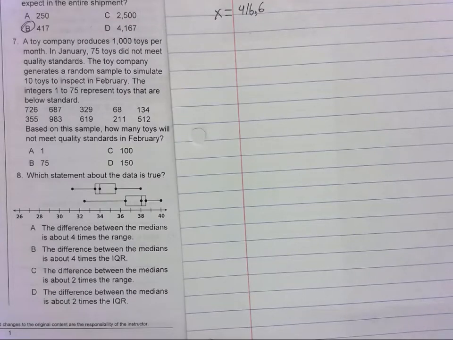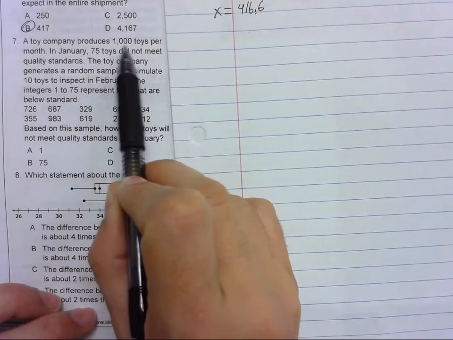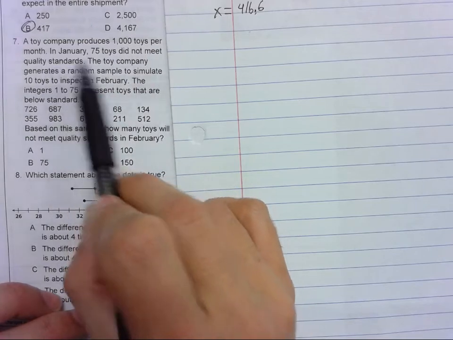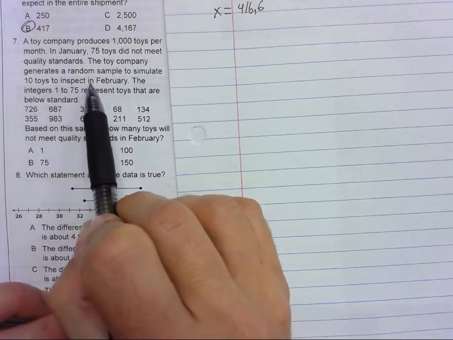Unit 3 Study Guide, Problem 7. So a toy company produces 1,000 toys per month. In January, 75 toys did not meet quality standards. The toy company generates a random sample to simulate 10 toys to inspect for February.